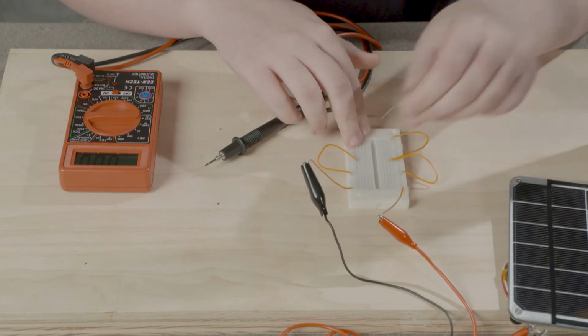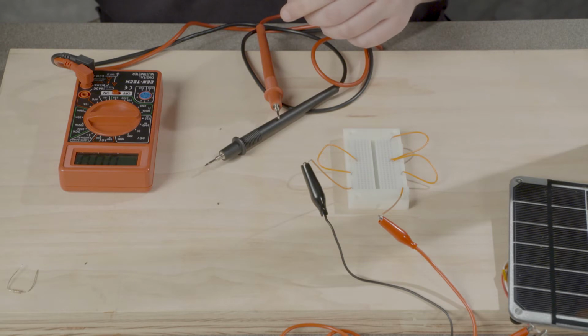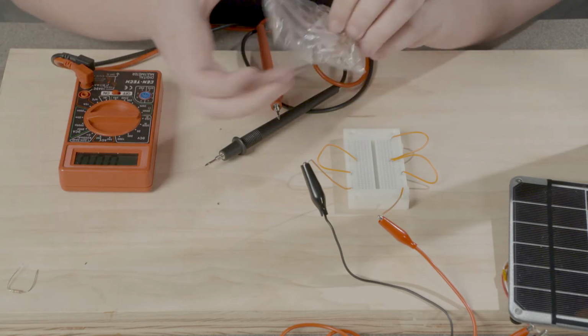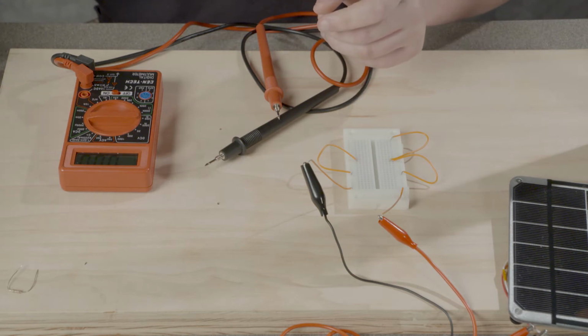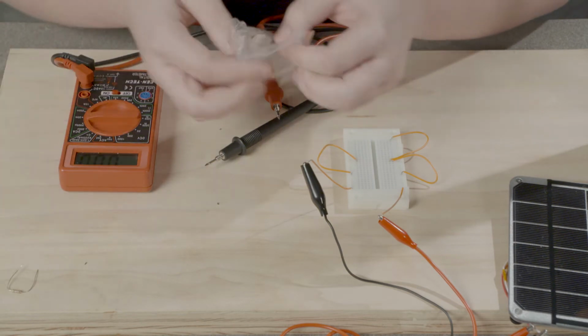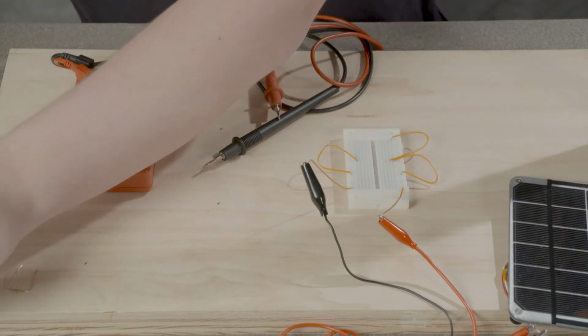All right, let's do another resistor. Let's see. So we had 270 ohm. Let's do something a little bigger now. What's this one? It's a little bit smaller than that.